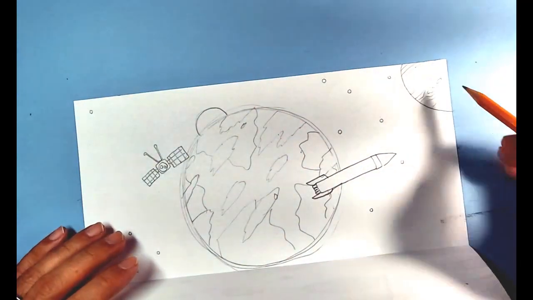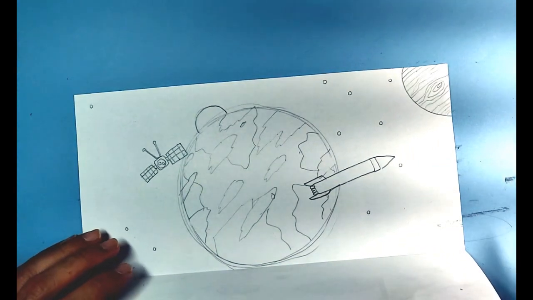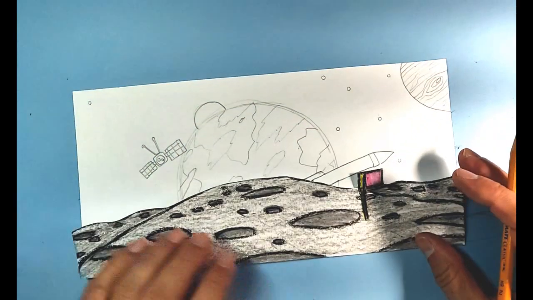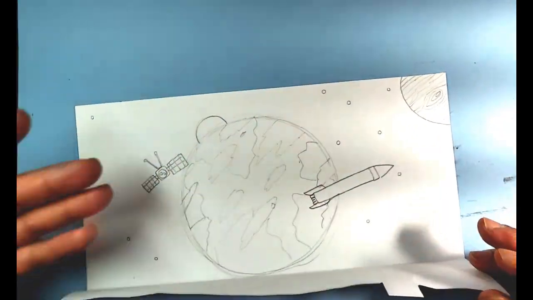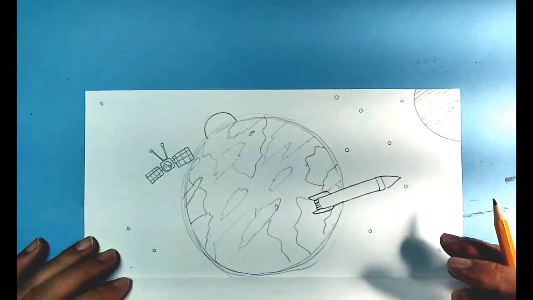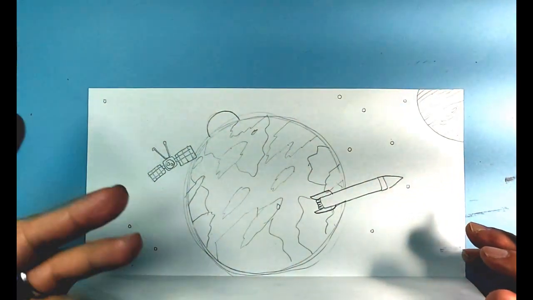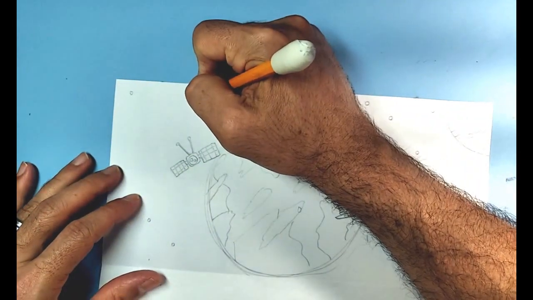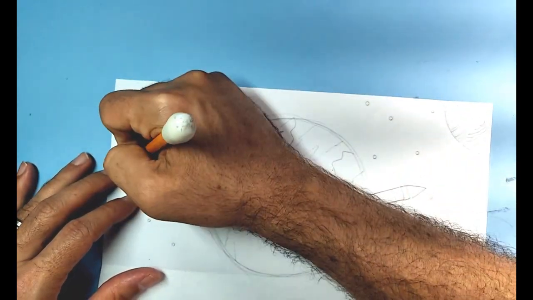Does anybody know what planet that is? If you said Jupiter, you are correct. Now, if you want to make an astronaut, you can make an astronaut. If you want to make a flying saucer, you can make a flying saucer. If you want to make a dog in a spacesuit, you can make a dog in a spacesuit.